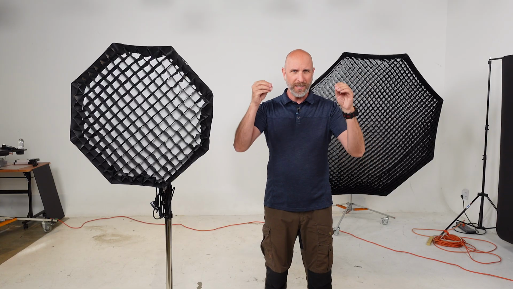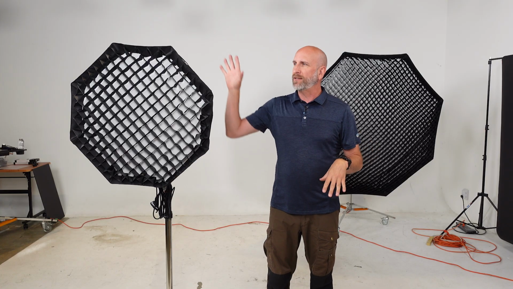Now that we know about the qualities of light and the effective size of light, let's review that effective size to make sure that it sinks in, because we are going to put that into practice today. So I've got two Octaboxes. I've got this guy right here and I've got one right over here. And you can see that they are approximately the same size.